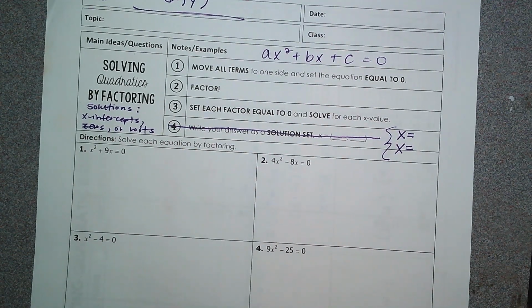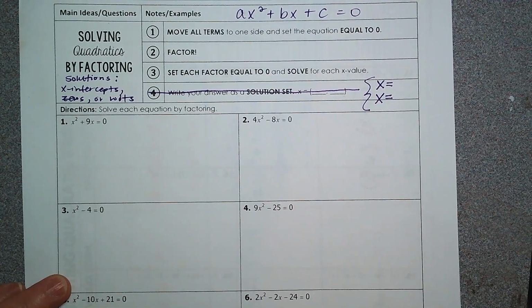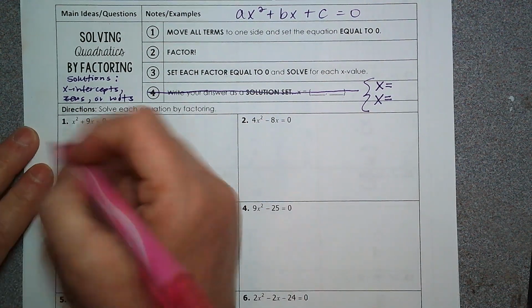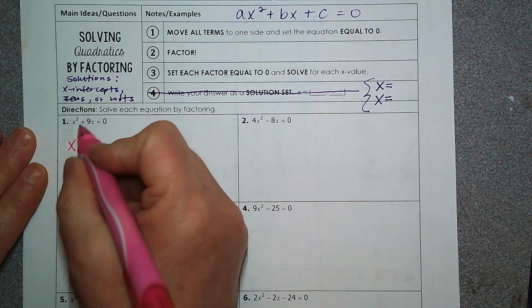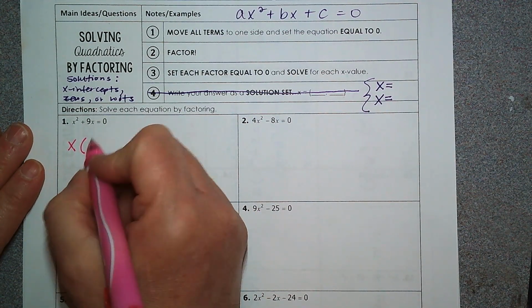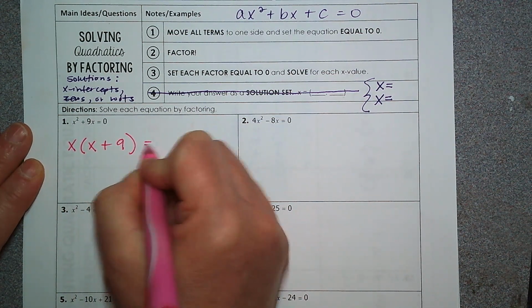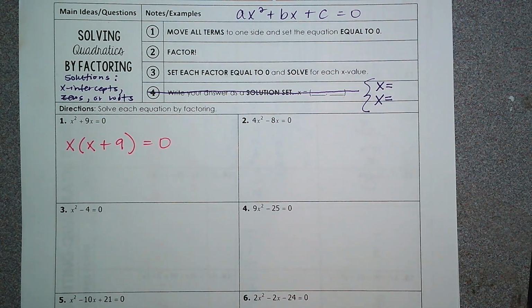Let's look at number 1. x squared plus 9x equals 0. What is the first step when we are factoring? Find the GCF. What is the GCF? x, yes. So we're dividing both terms by x. x squared divided by x is x. 9x divided by x is 9. If you multiply it back out, then you should get what you started with.